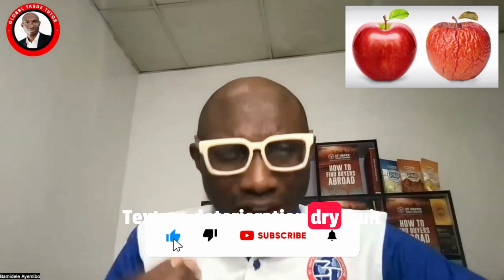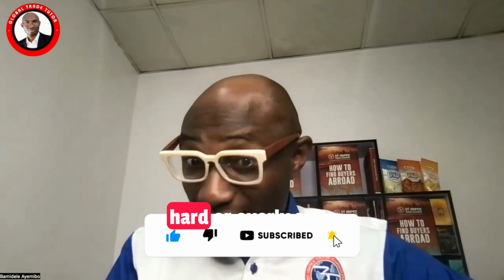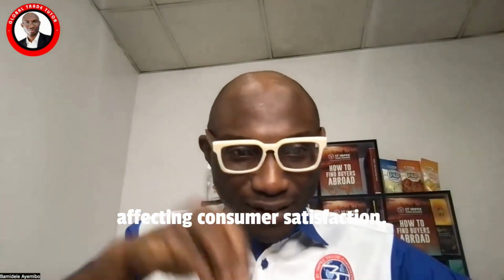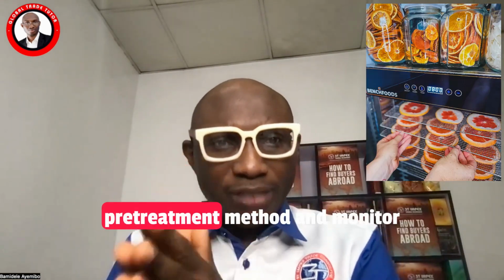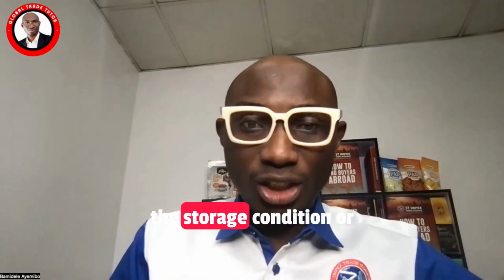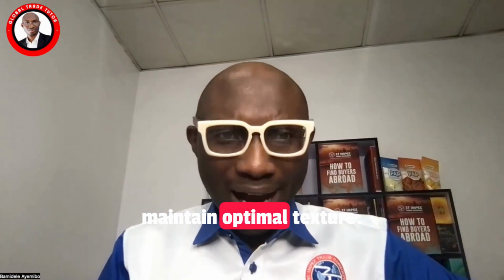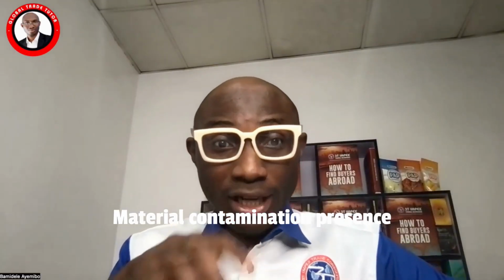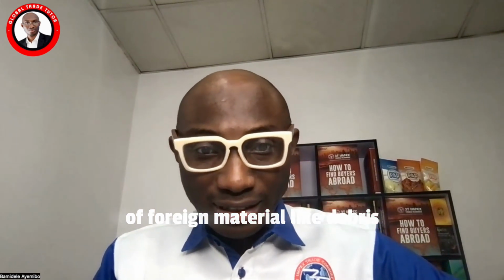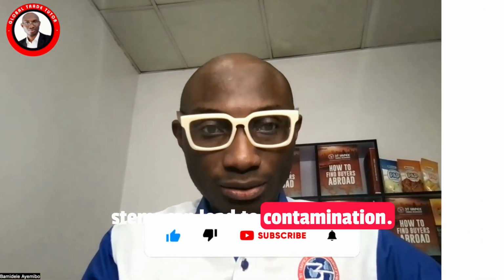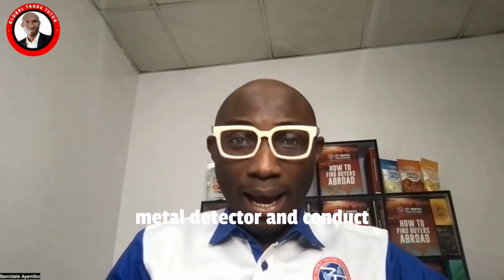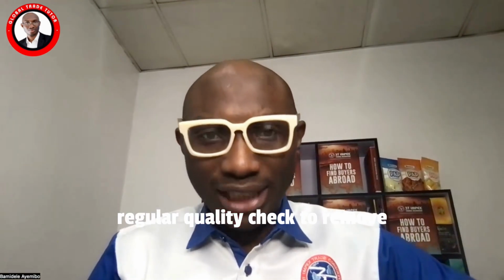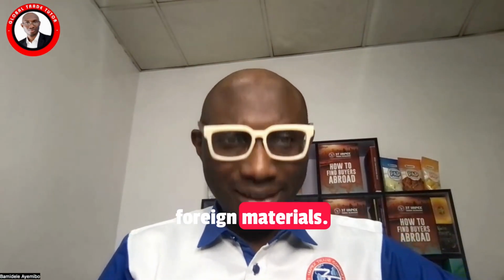Texture deterioration. Dry fruit can become excessively hard or overly soft, affecting consumer satisfaction. Control the drying time and temperature, use appropriate pre-treatment methods, and monitor the storage condition to maintain optimal texture. Foreign material contamination. Presence of foreign material like debris and stems can lead to contamination. Implement thorough sorting process. Employ metal detectors and conduct regular quality checks to remove foreign materials.